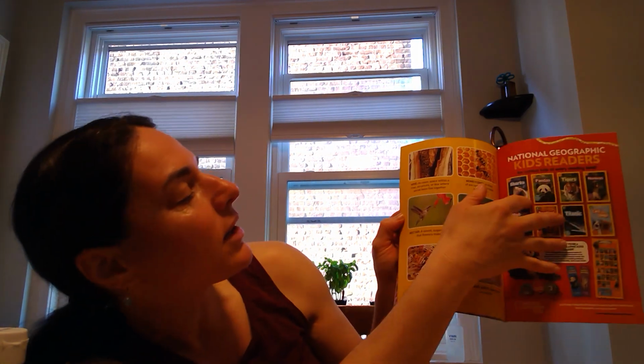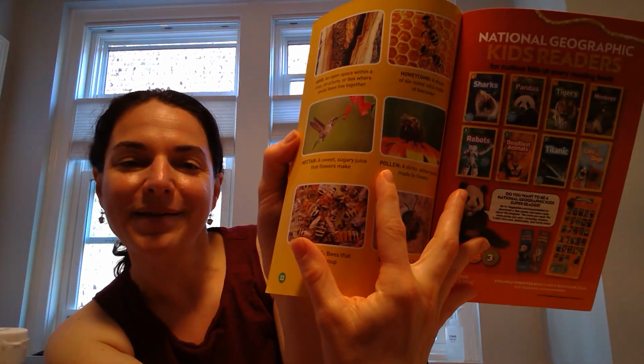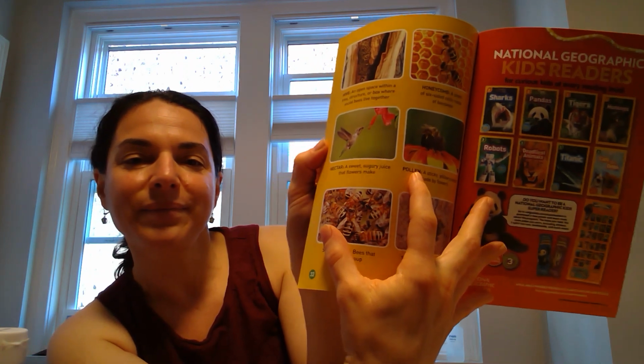I want to double check what pollen means. Let's go to the glossary. Pollen starts with the letter P. So P. Let me look for a word that has letter P in it. Hive, honeycomb, nectar. Oh, here we go. Pollen. There's the letter P. Let's read what pollen means. Pollen, a sticky yellow powder made by flowers.